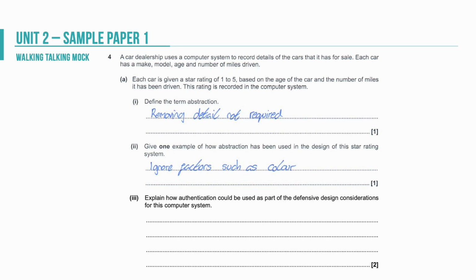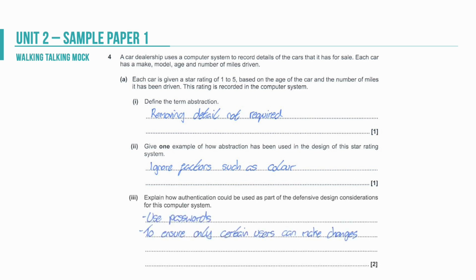We're then asked a little bit around defensive design, and it's asking us to explain how authentication could be used as part of the defensive design of this computer system. And again, I need to make 2 points. It's got 2 marks. So this is another prime example of a question where I would be using bullet points to really show off my 2 different points. We would use passwords.